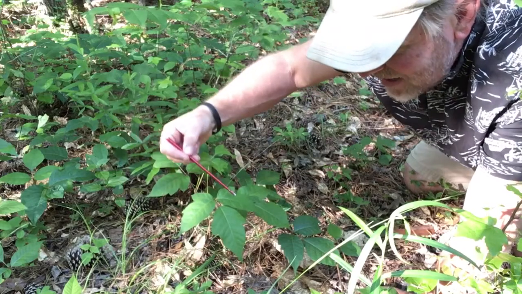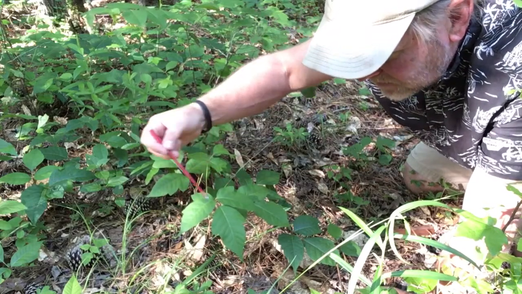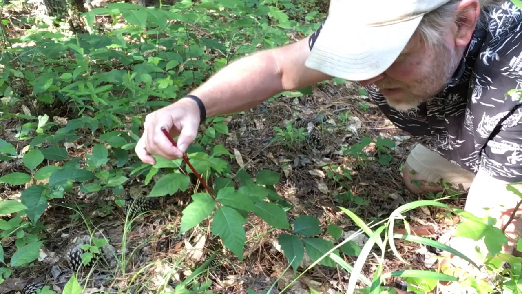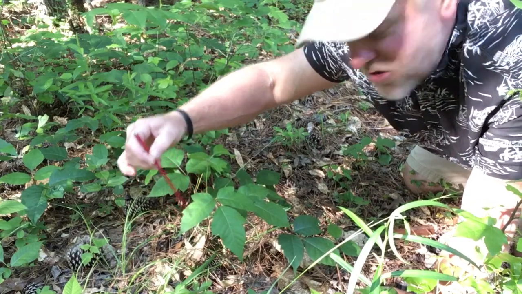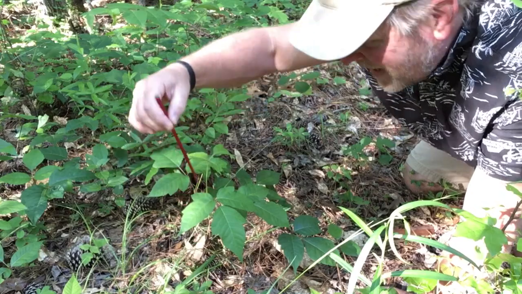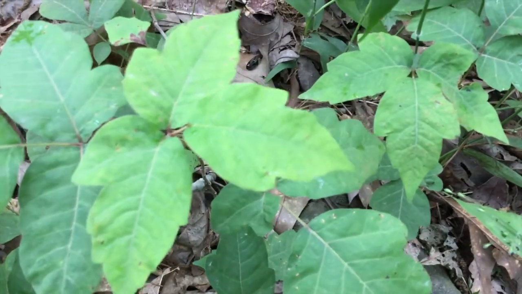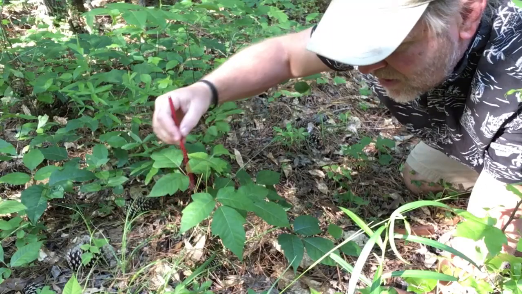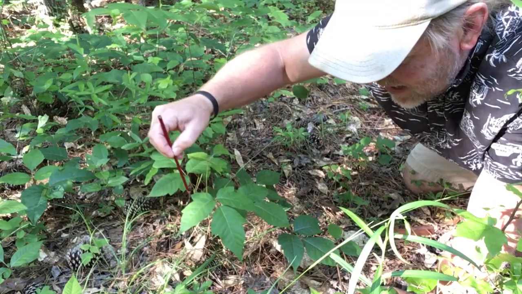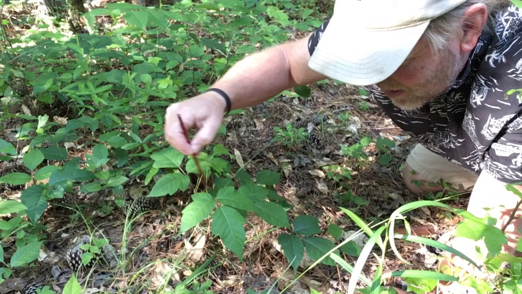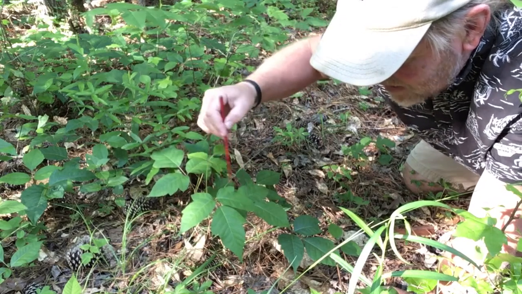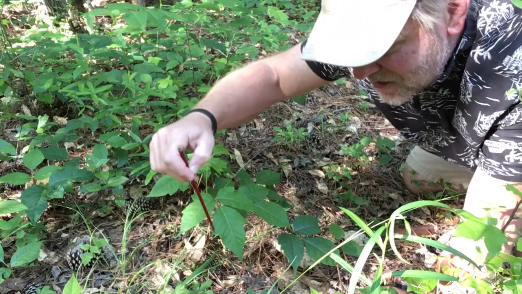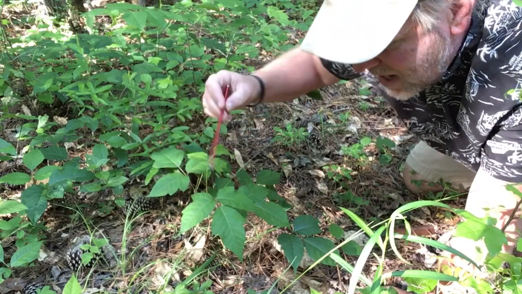These 2 side leaflets right here, notice that they have an entire front edge. Entire means that it's smooth. There's no serrations, there's no lobes. It's fairly smooth. Every now and then you get some variation. For the most part, that's nice and smooth. The back edge has these little pointed lobes on it, like that. Same thing on this side. Notice that the center leaflet here is symmetrical. It has lobes on both sides.